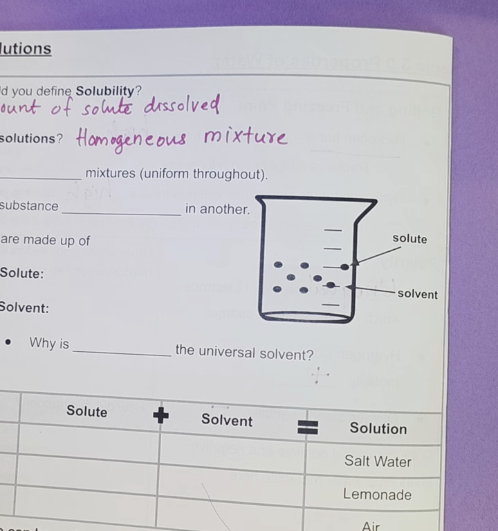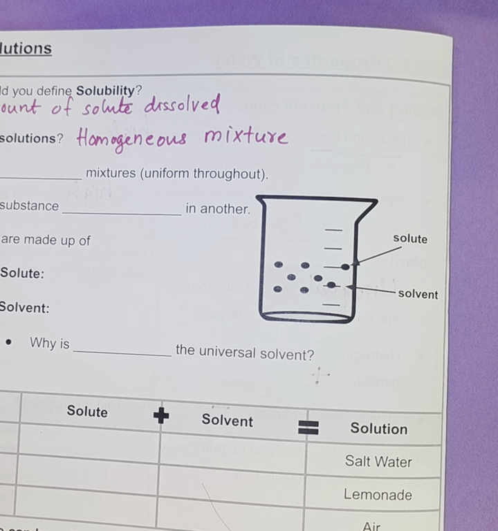Completely dissolved. Can you see sodium chloride there? Can you see water there? No, you can't see both. You are seeing only what? Salt solution. Okay? That means that is called homogeneous. Everything looks the same, like a single substance.